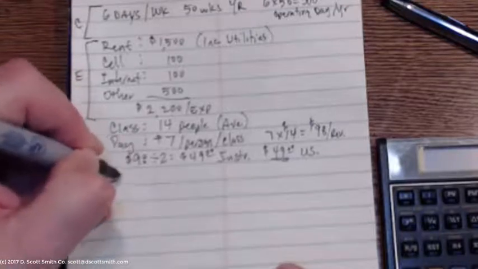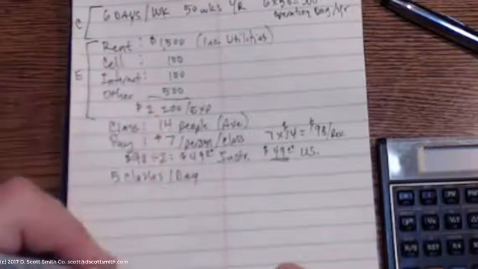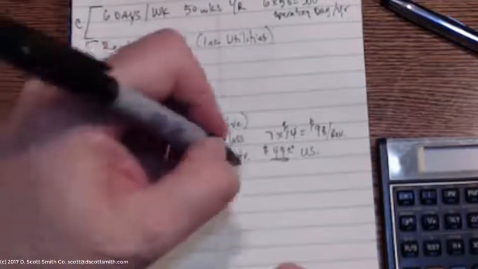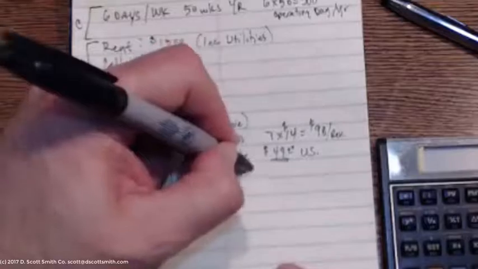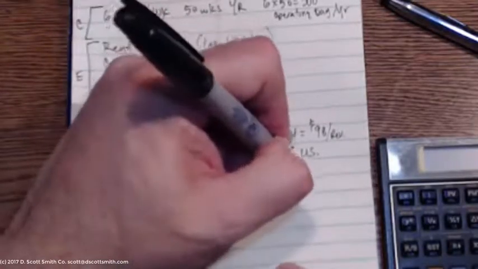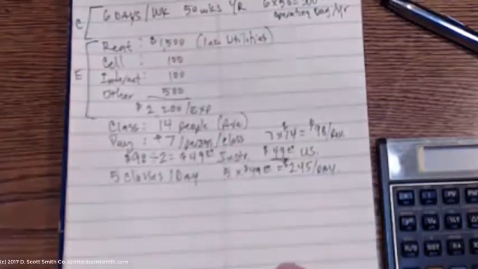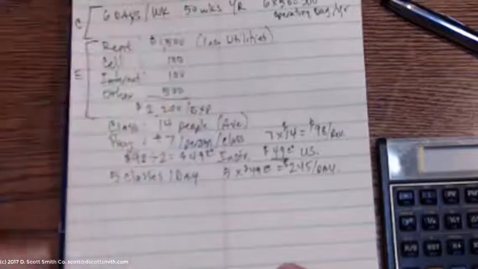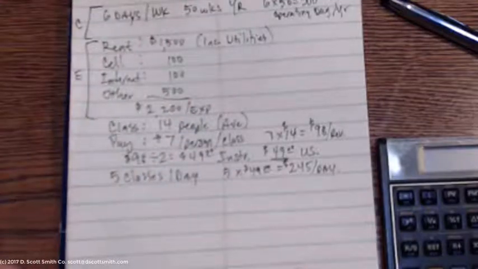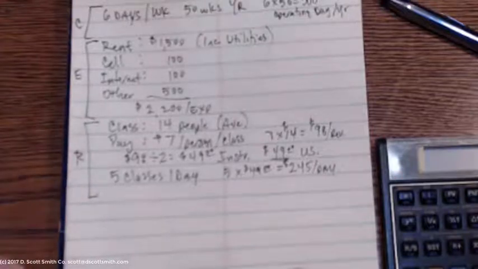And let's say we can run 5 classes per day. And then we know each class is $49, so 5 times $49 is going to give us $245 per day that we're going to collect each of those operating days we have in the business. So there we go. There we have our revenue.